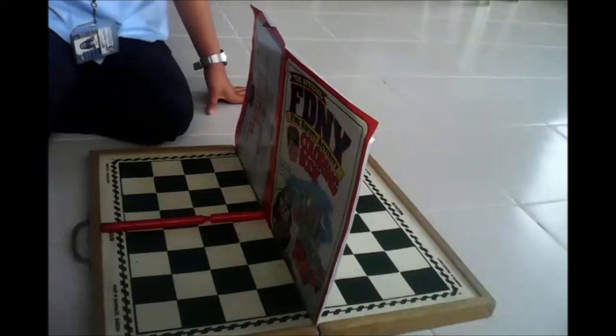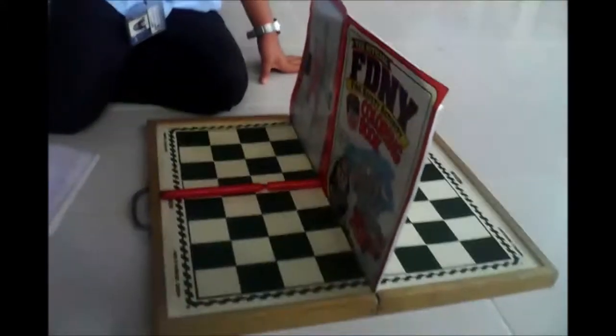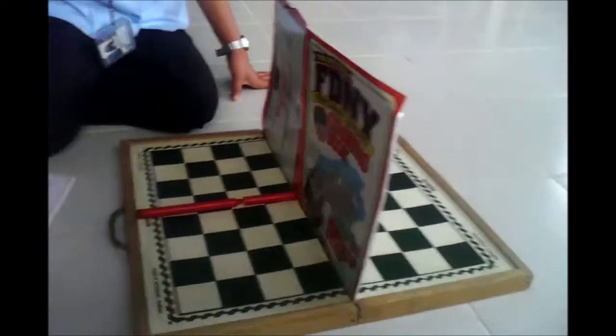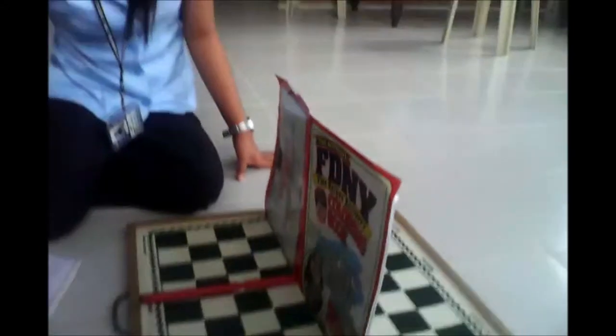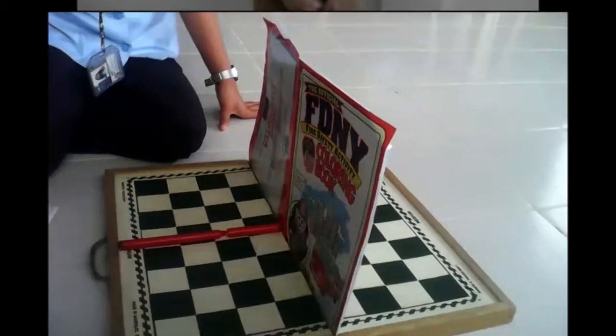Corollary 103 stated that if two planes are perpendicular to each other, a line perpendicular to the first at any point of their line of intersection lies in the second. If a plane is perpendicular to each of two planes, it is perpendicular to their line of intersection.